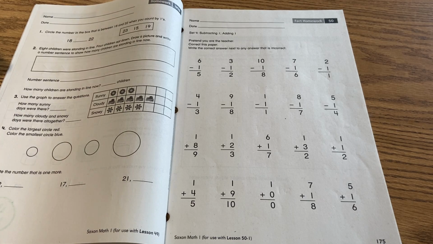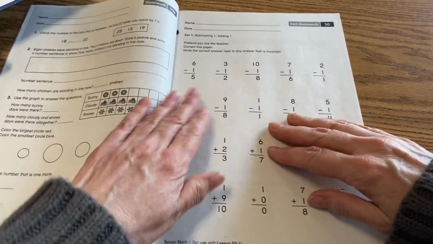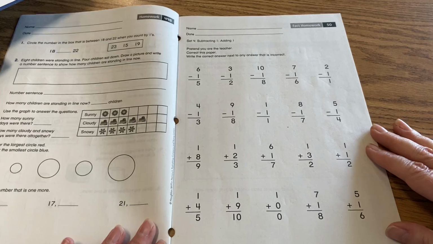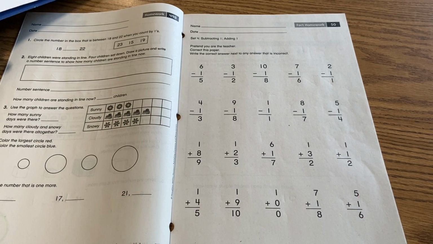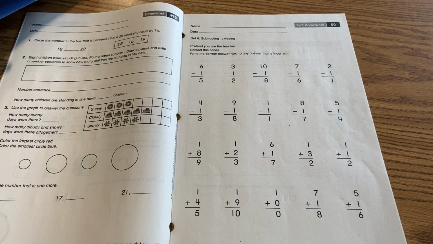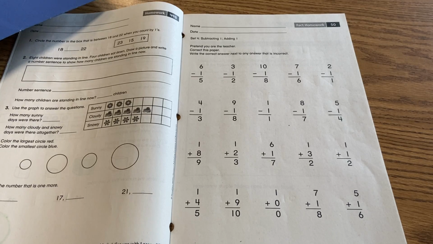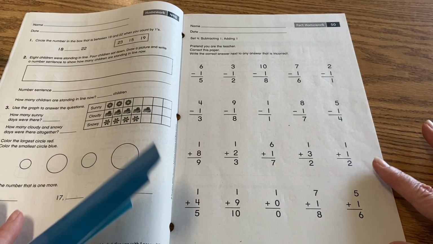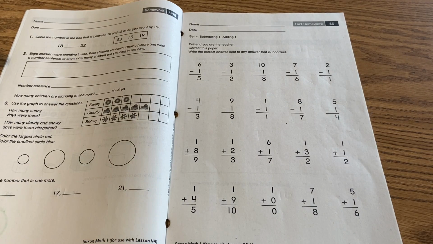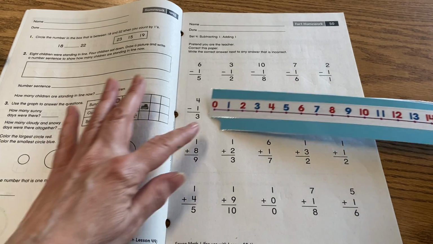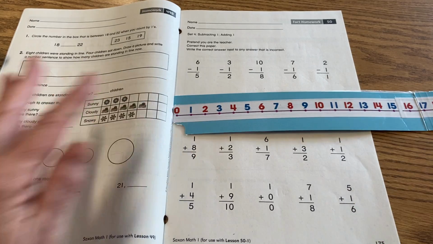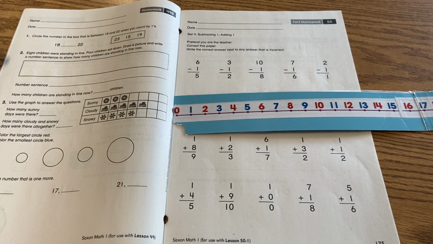So you're probably going to need a number line to help you with this if you're doing this not in the classroom. We use our classroom number line. We have a big one on the wall that we use when we're in the classroom. But I'm going to pull this out for those of you who are not with us in the classroom but are working this from home. Okay, so you're going to need your number line and then of course a pencil to help you with this.